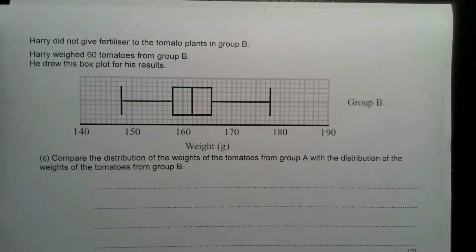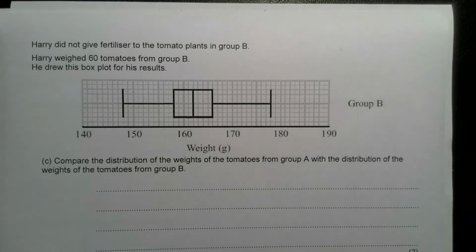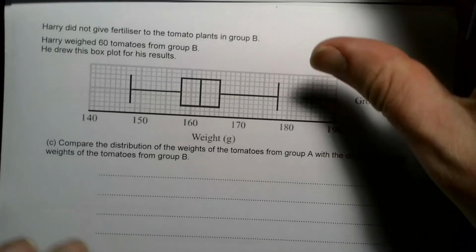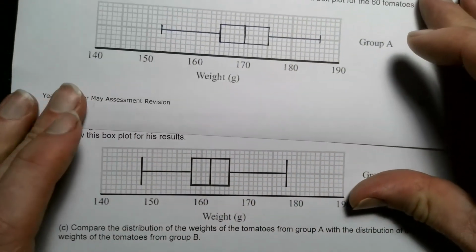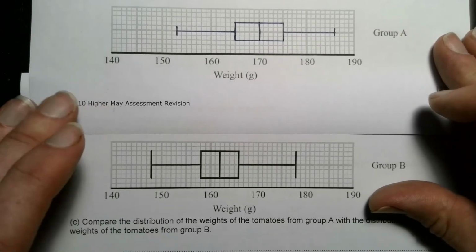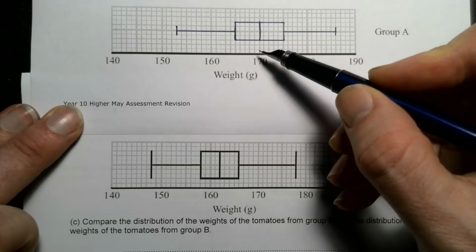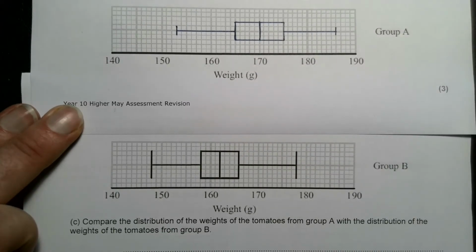Now we're told that group B plants, the 60 tomatoes, the results for those are on there. Now, in order to compare them, I'm just going to try and bring the other results down here so we can see them all. What we need to compare is the average, so that is the median that we've got here and here, and you also need to compare a range, either the range or the interquartile range. The interquartile one's the most relevant, so let's use that.